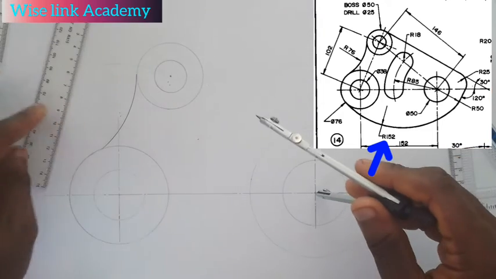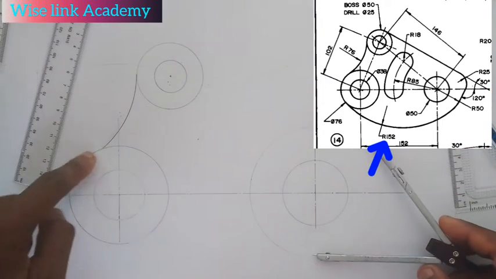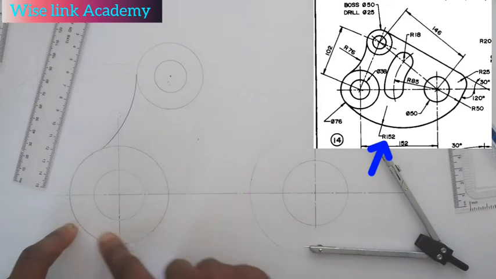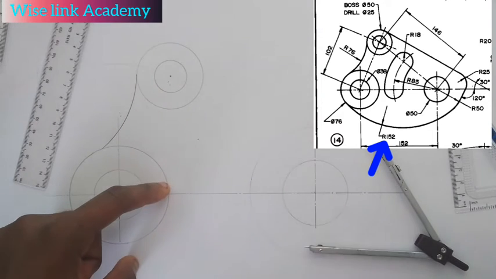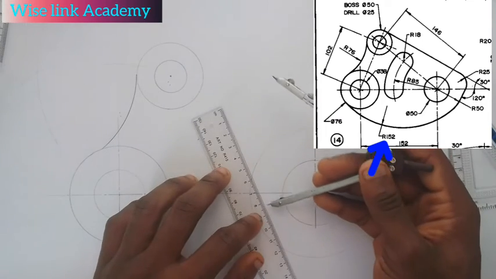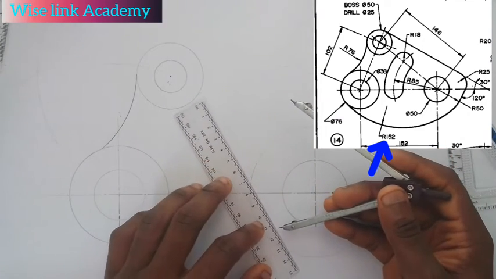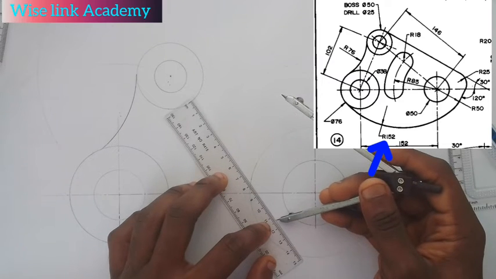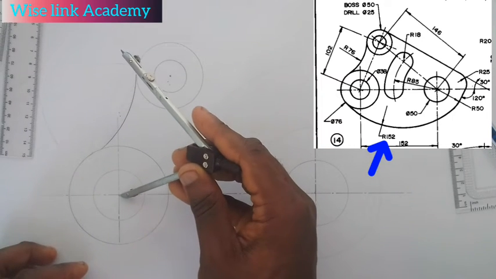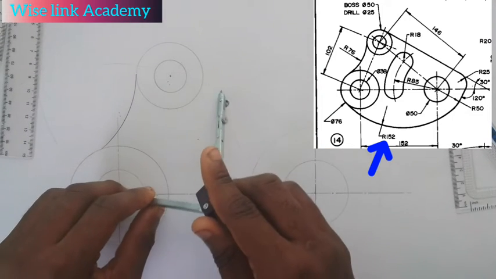Now next up, the diameter for this one is 76, right? So 76 divided by 2, I have 38. So I use 38 to draw the circle. Now 38 plus 152, I will have 114. So 114 is my value. So that's 11.4. From this point to this point is 11.4. At this point here, cut that arc you have drawn.